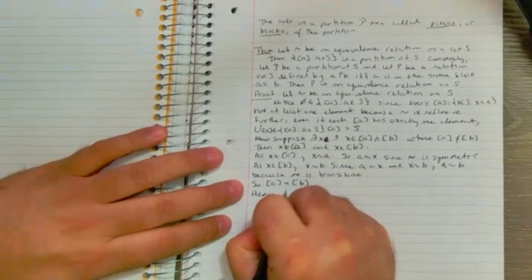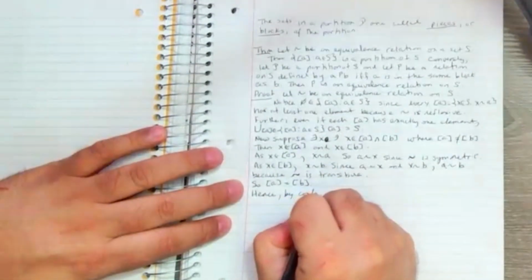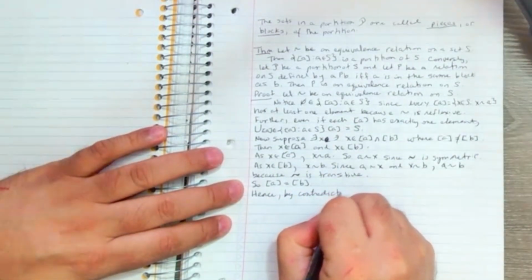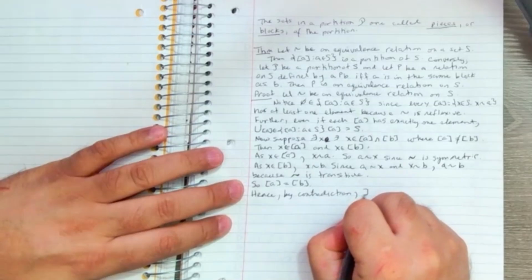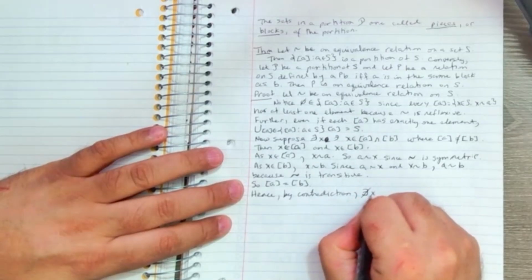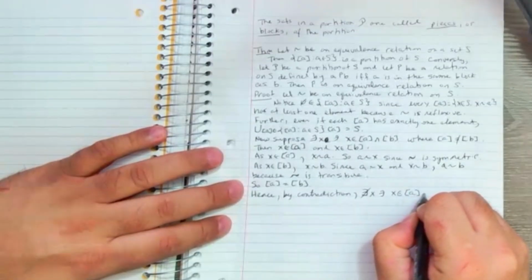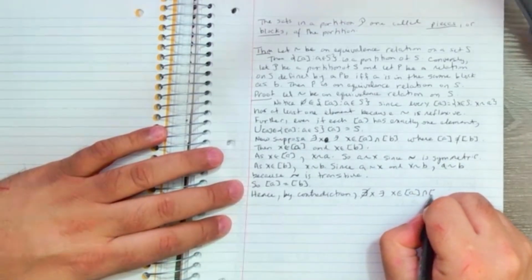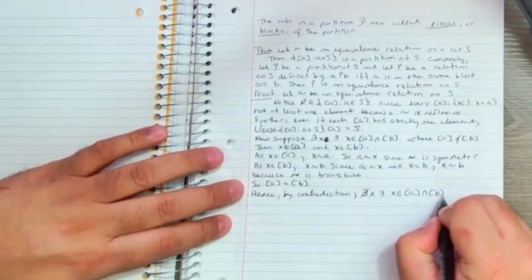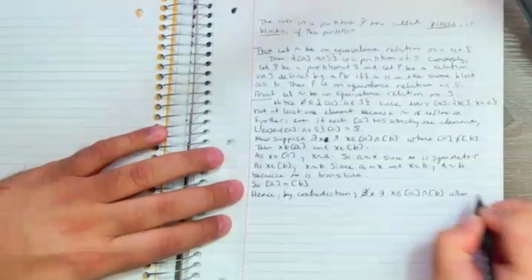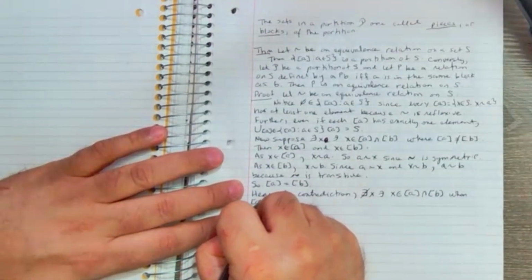Hence, by contradiction, there does not exist an element X such that X is in the intersection of the equivalence class of A with the equivalence class of B when those two sets are not equal.